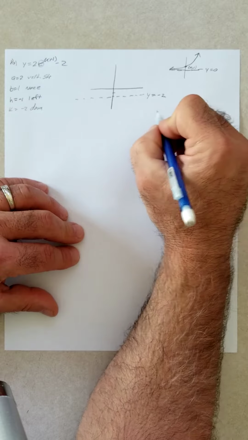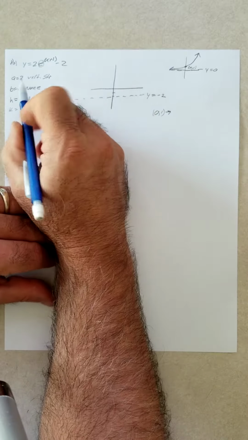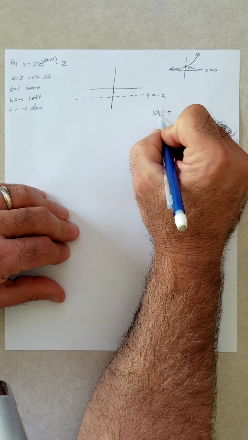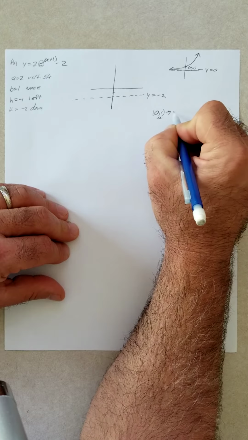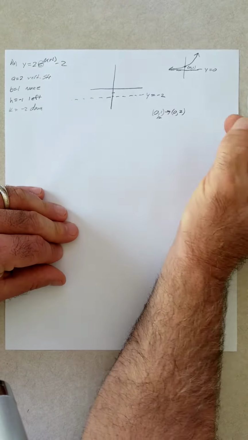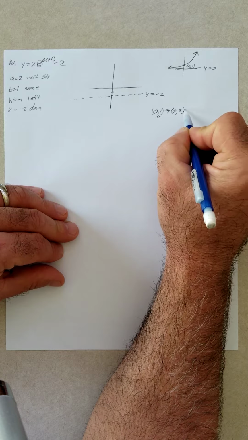And I'm going to run the point 0, 1 through the transformations. The very first thing that's going to affect it is my a. My a only affects the y, so I'm going to multiply every y value by 2. And that gives me 0, 2. B does nothing to it. It would actually multiply the x values by 1, which would make it 0, 2 again.